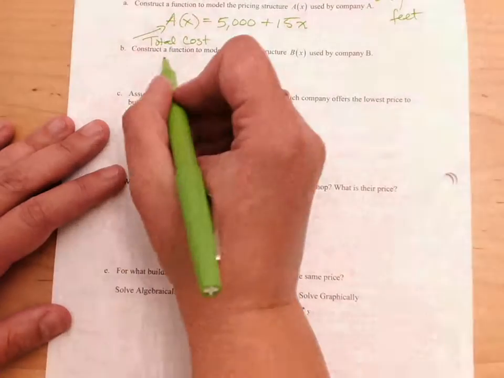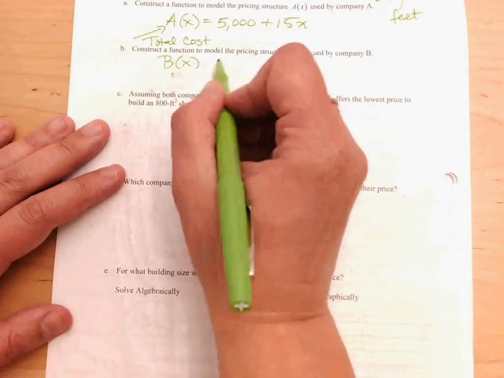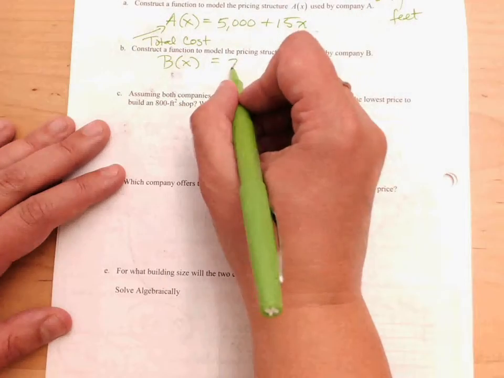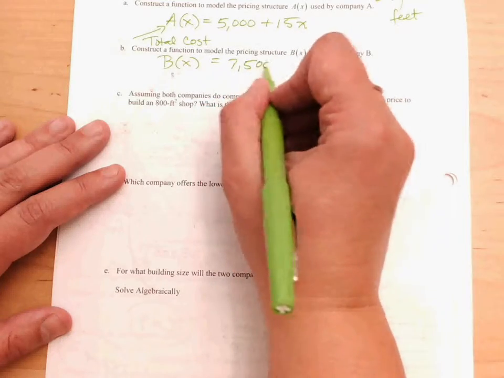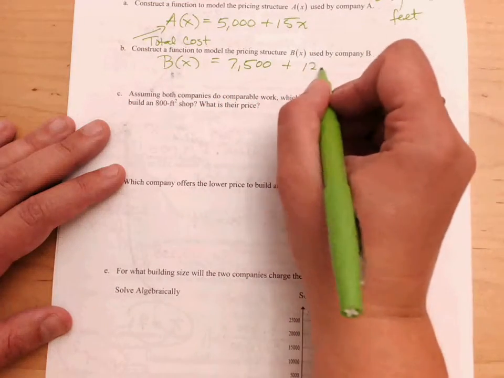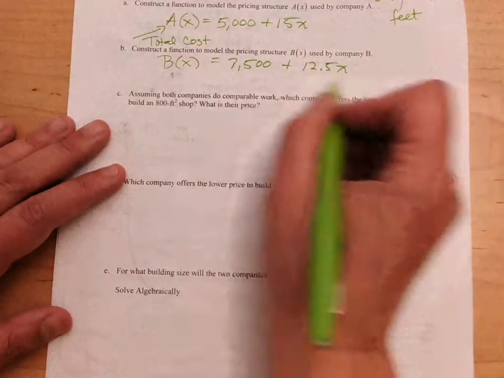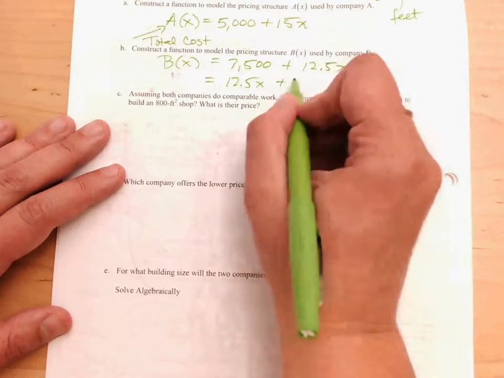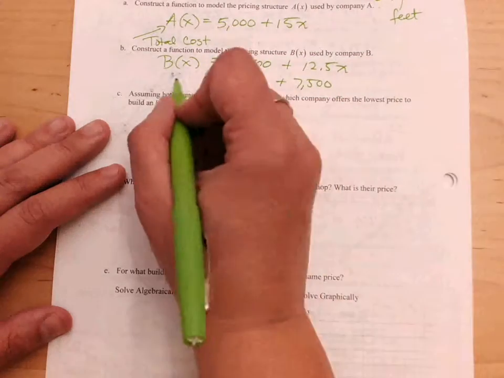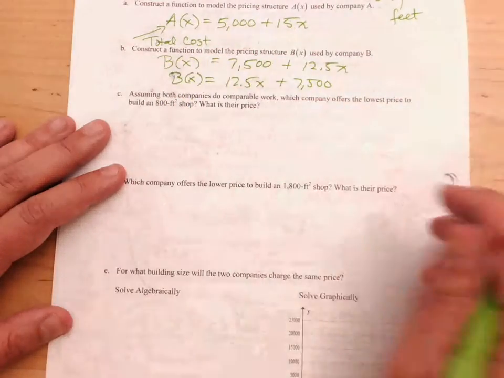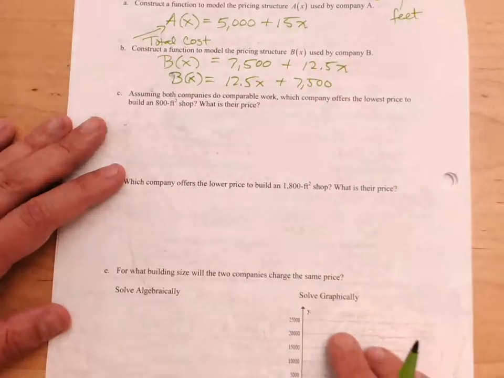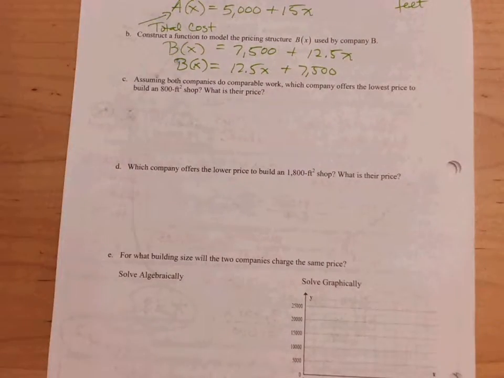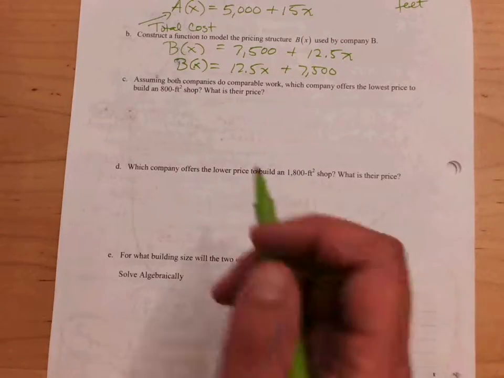Okay, the second construction, B of X equals, what's the equation going to be? Yes, 12.5x. And you could put it the other way around. I heard you say 12.5x plus 7,500. That would be the same exact thing, okay? So again, now we can use a system because we're both thinking about square feet. The variable represents the same thing.